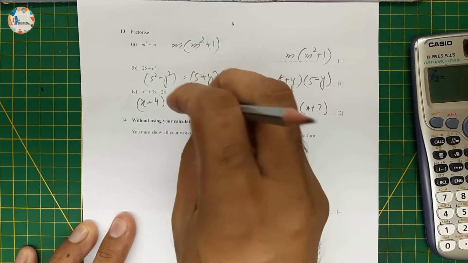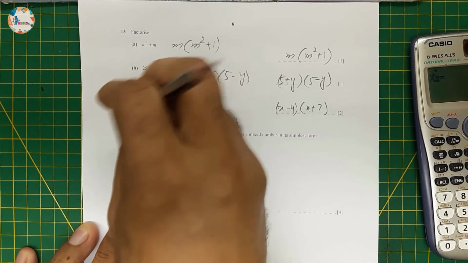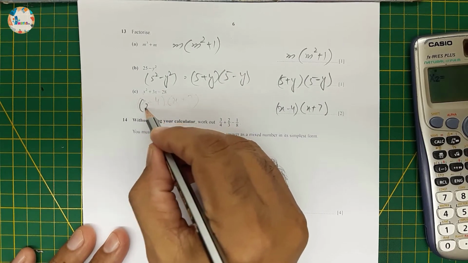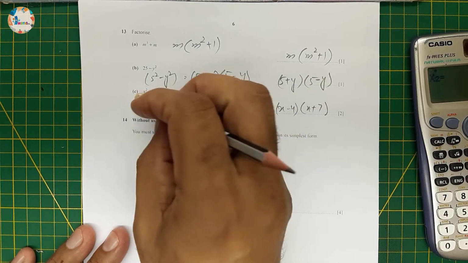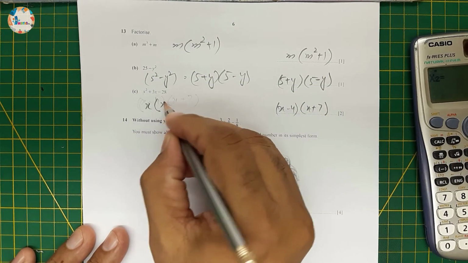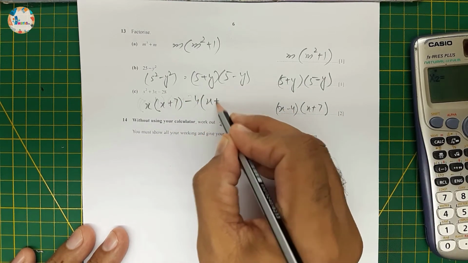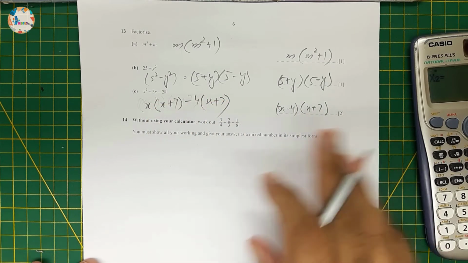And if you want a step to write here, because this is a 2-mark question, we should write a step. So we can write x multiplied by x plus 7, and minus 4 into x plus 7, and that's all. After this step you can write this answer and you will get 2 marks.